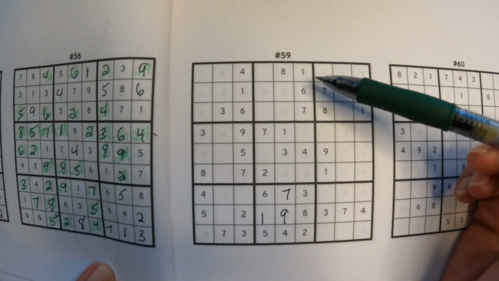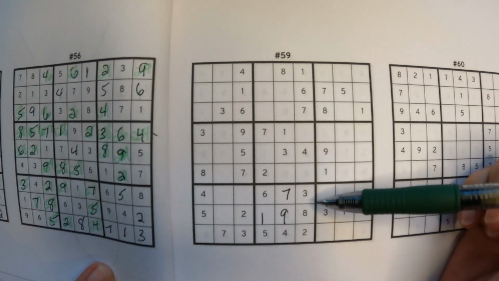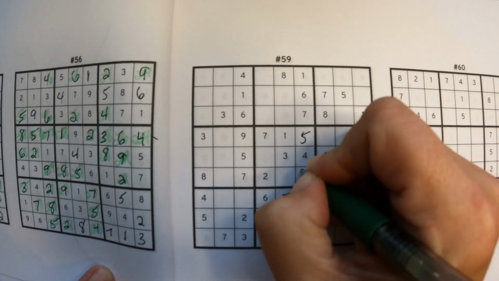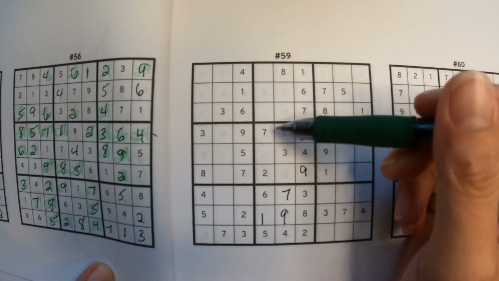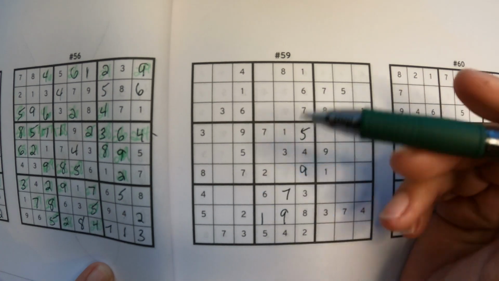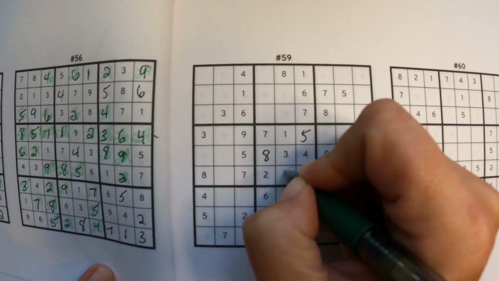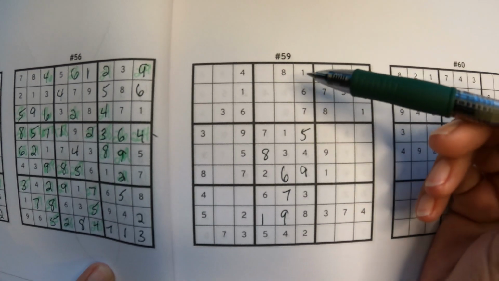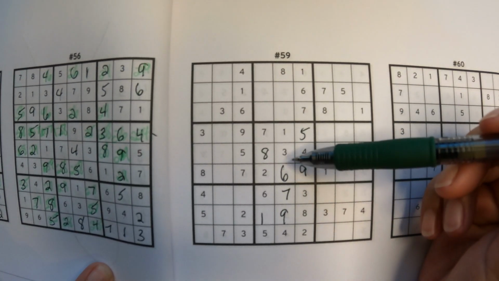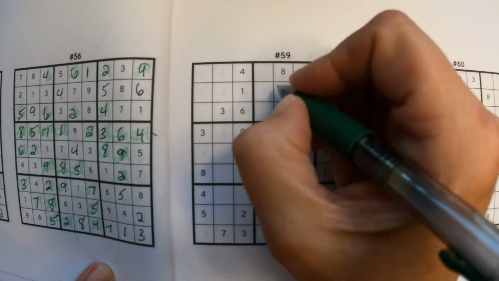So if we look at this column, 1, 2, 3, 4, we're missing 5 and 9. There's a 9 here. So 5, 9. So for this box, 1, 2, 3, 4, 5, we're missing 6 and 8. We've got a 6 there. So 8, 6. For this column, looks like we're missing 2 and 5. We've got a 5 there.